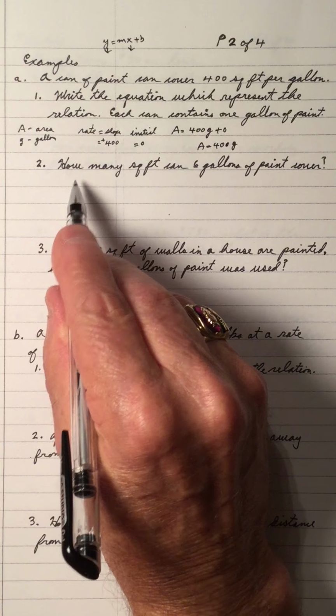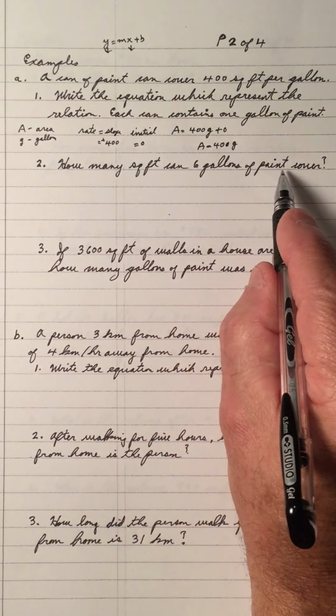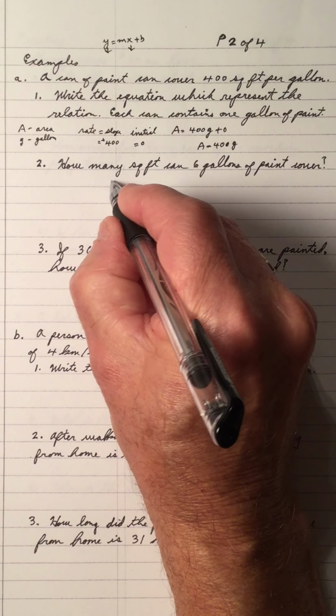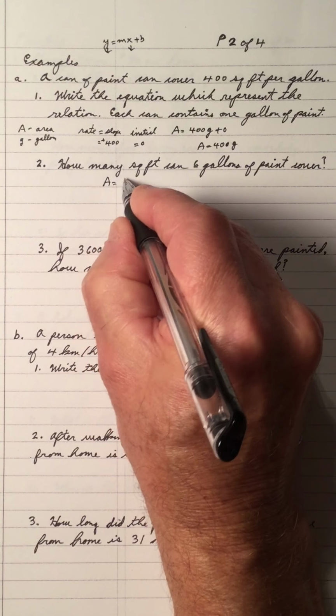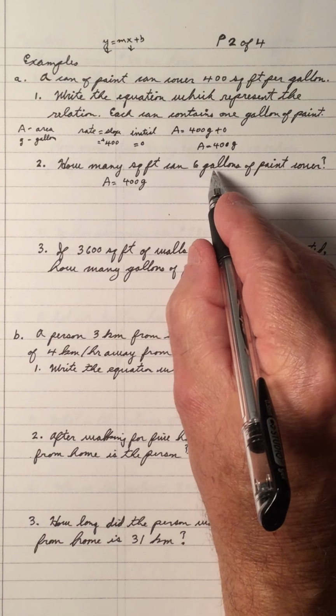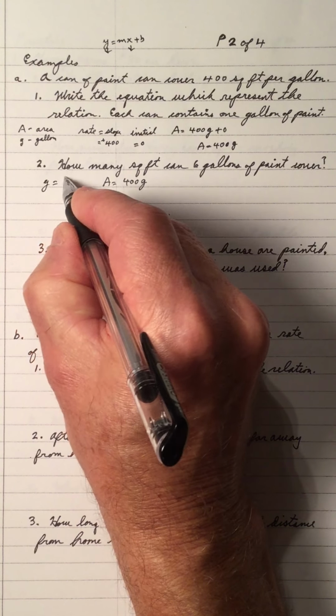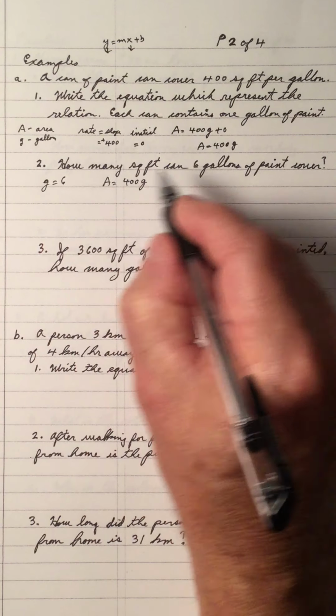Number 2, in the same question. How many square feet can 6 gallons of paint cover? Well, the equation that we come up with is A equals 400G. So what we're going to do is sub in, so G is 6. The number of gallons is 6.